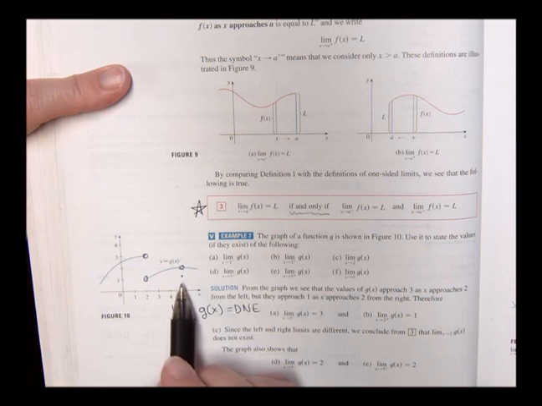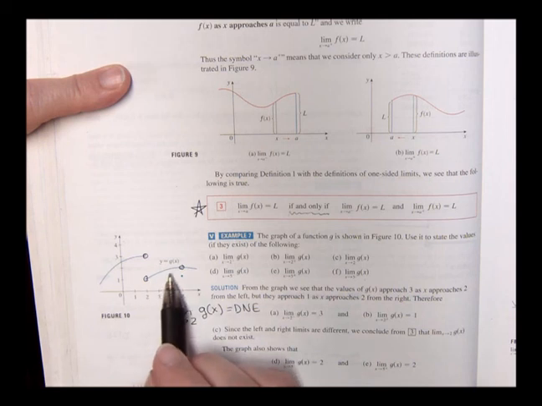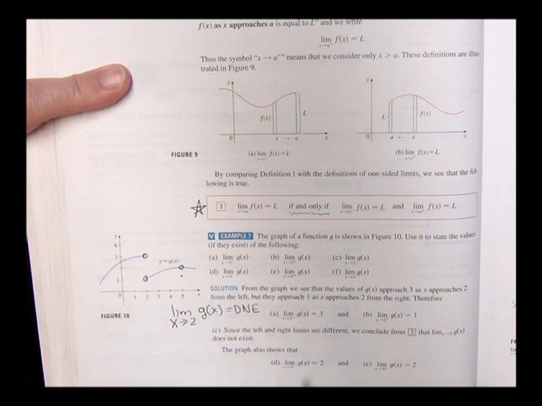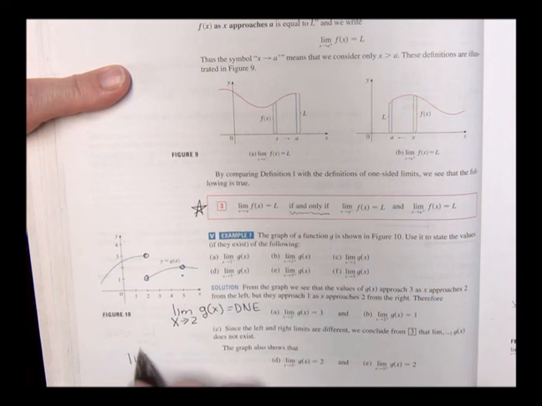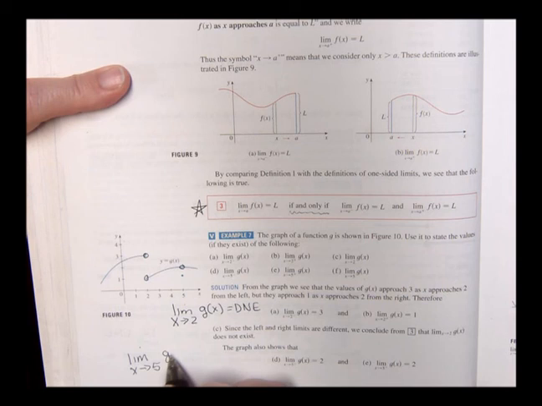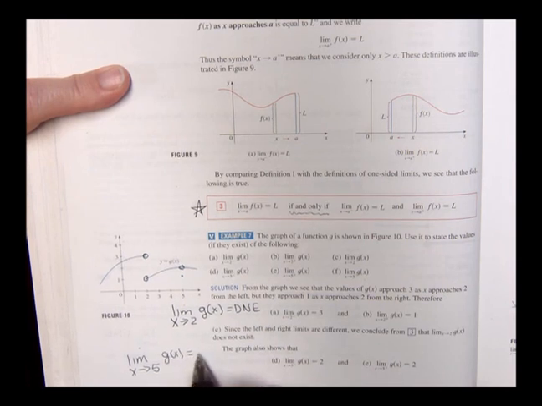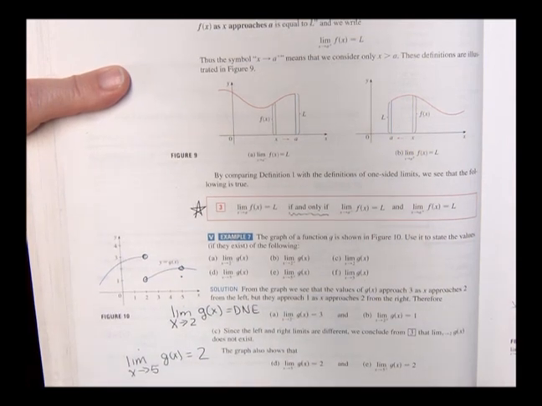So since approaching from the left I get the value of 2, and approaching from the right I get the value of 2, and those are the same, I can conclude that my limit as x approaches 5 of g of x is in fact 2.